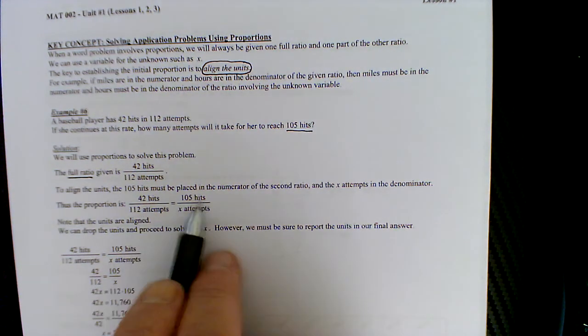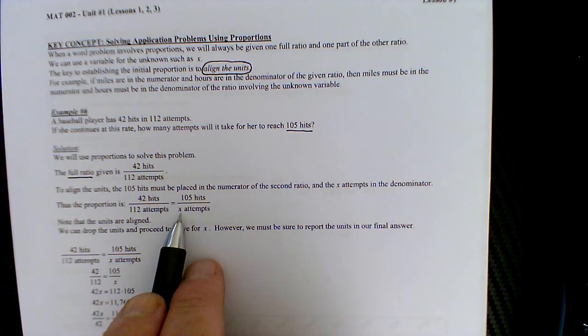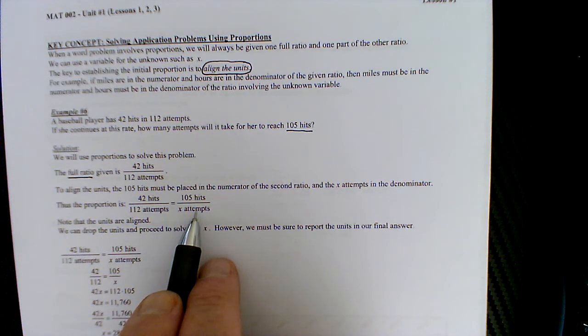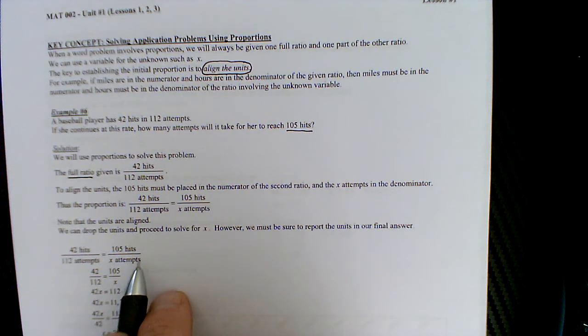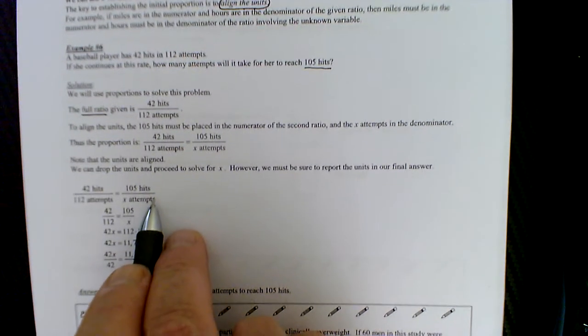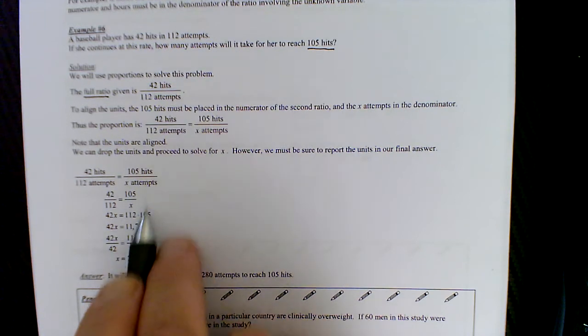So that goes in the numerator. And then we can call the unknown x. Again, you could use any letter that you like, but x is typically what's used. I like to always associate the units to set up the problem, and then it's just dropping the units, and then you go through the cross multiplication process.